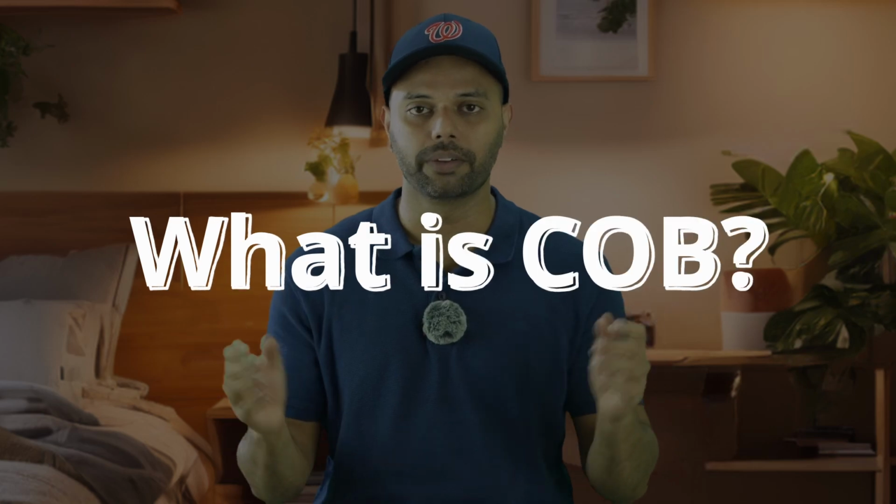What is COB? COB stands for Coordination of Benefits. When a patient has more than one insurance, the patient has to update the insurance on which one should be primary and which one should be secondary. For example, if the patient has their own health insurance policy, and is also covered under their spouse's health insurance policy, the patient has to call the insurance and inform them which one should be the primary and which one should be the secondary.